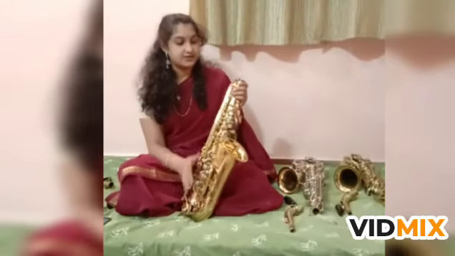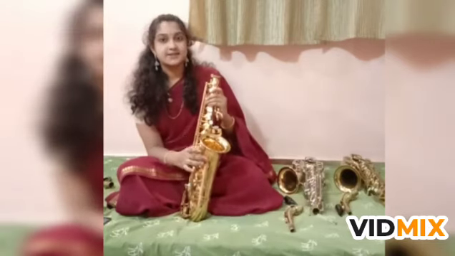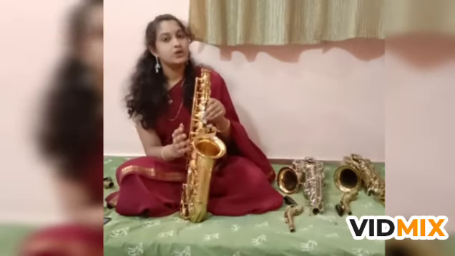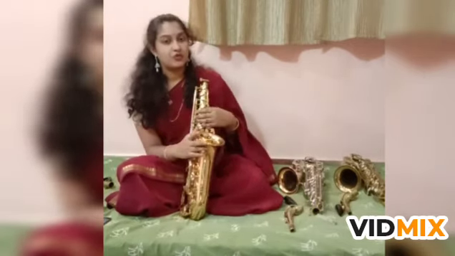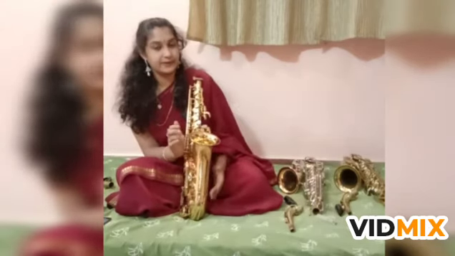Let us see the making of this instrument. First, different parts are made at different stages and kept for assembling. First, the bell is made, then the other parts. The bell is made of brass sheet, which is cut into a fan shape, then hammered to bring this shape.